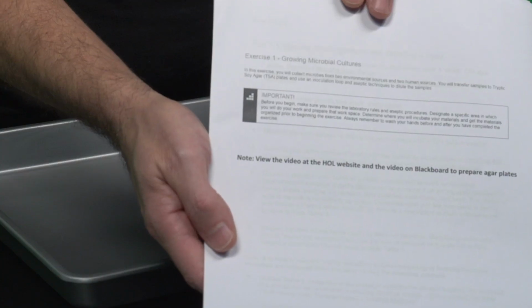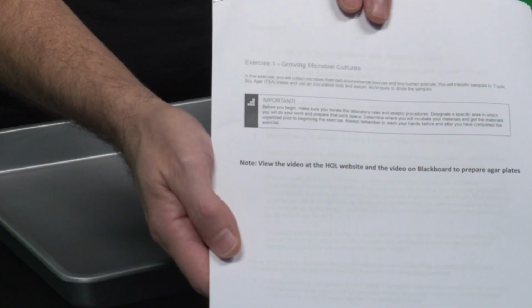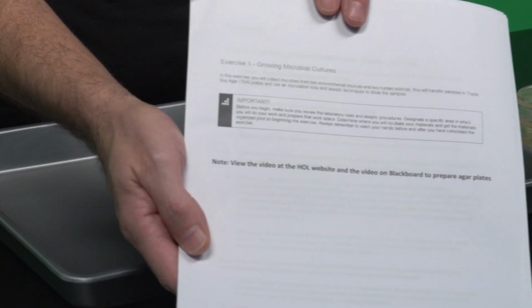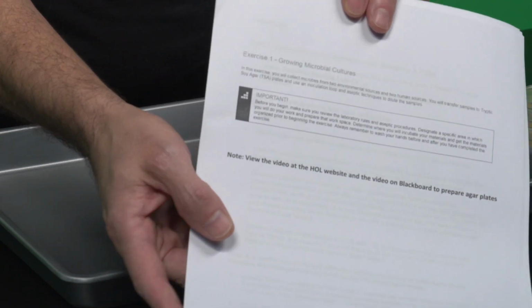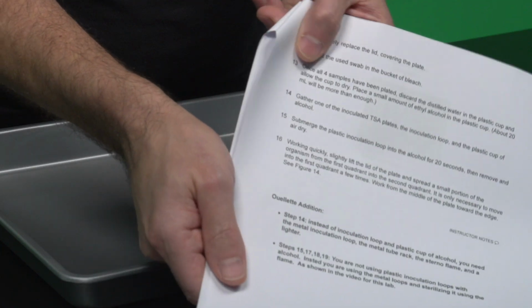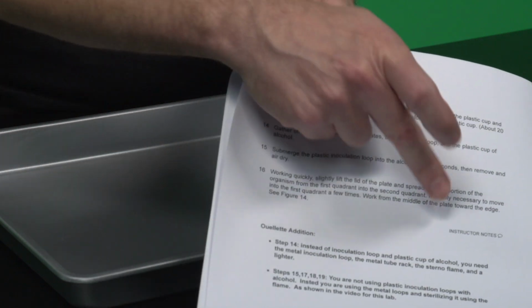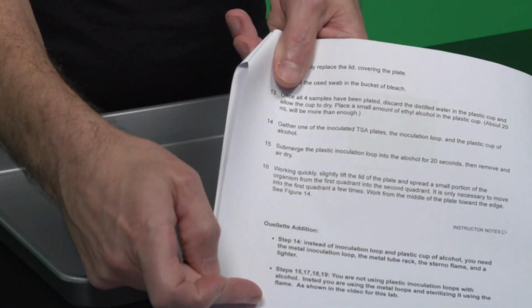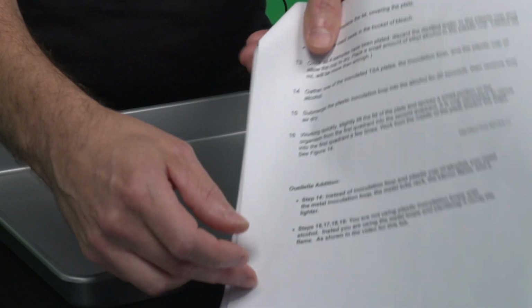What I've loaded up on the website is a PDF of the instructions that I took directly from the Hands-On Lab website. But I also annotated things. So you'll see here it says instructor notes and then Willette addition. So we're doing things slightly different.